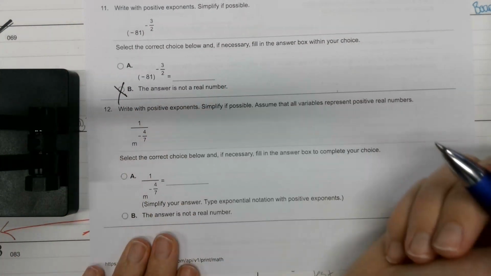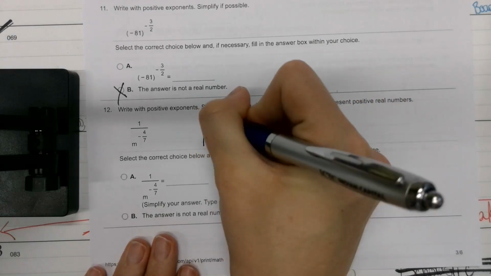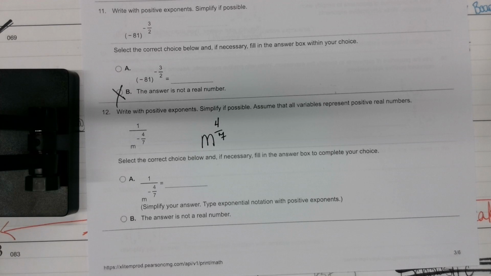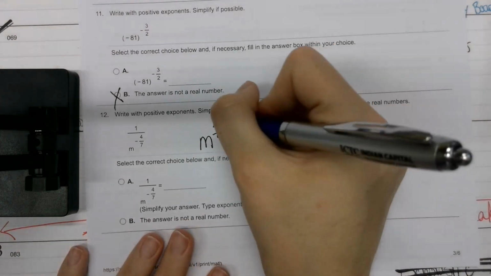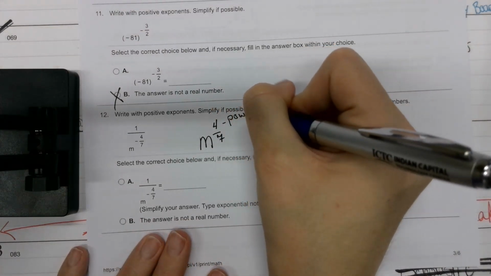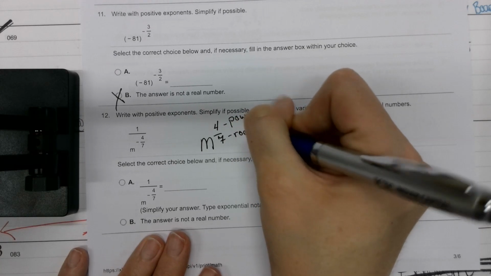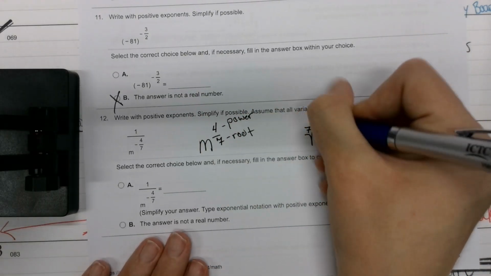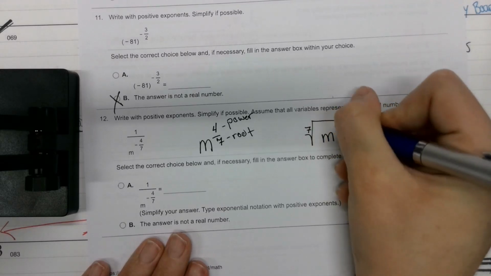Since that's a negative exponent, it ended up being m to the 4th over 7, because negative exponents, remember, we switch where they're at. And then this is our power, this is our root, so we'd have the 7th root of m to the 4th power.